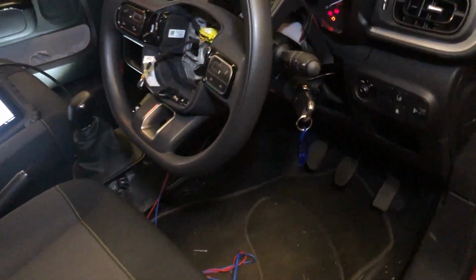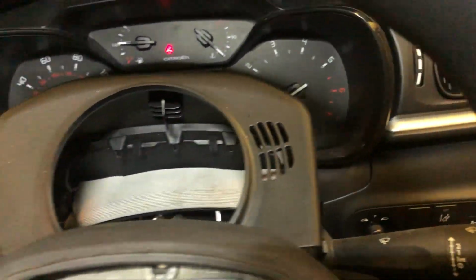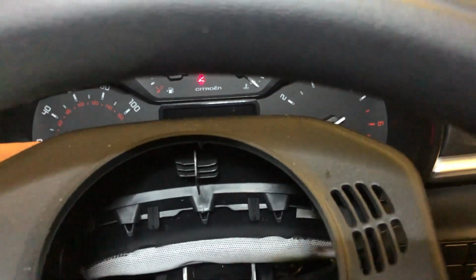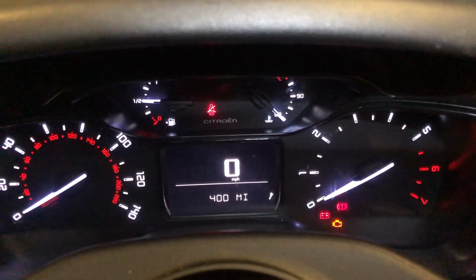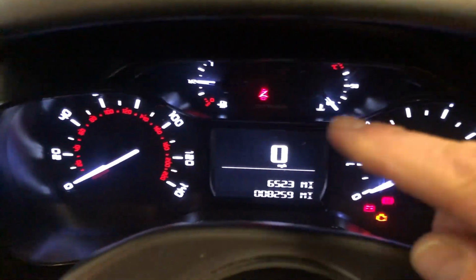This one's been in the wars. It's had a bit of a bash before, and we've actually cleared the crash data out of the airbag ECU for the customer. He is still left with an airbag fault. So if we turn it back on, we don't see an airbag warning light.